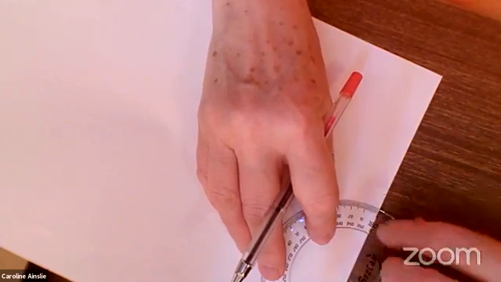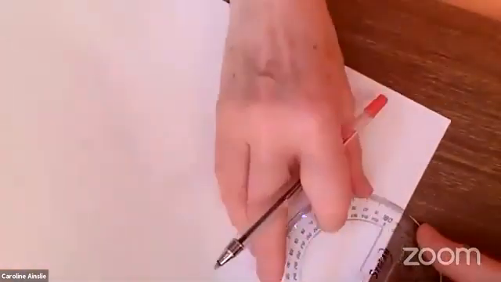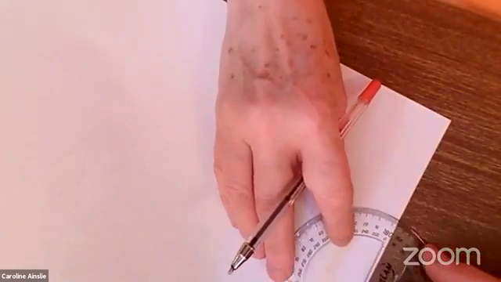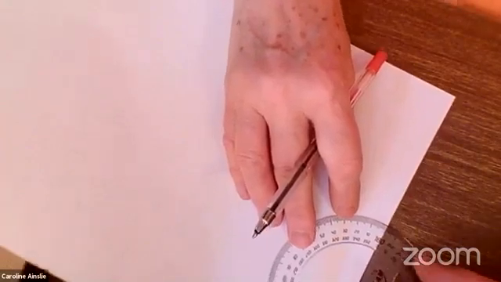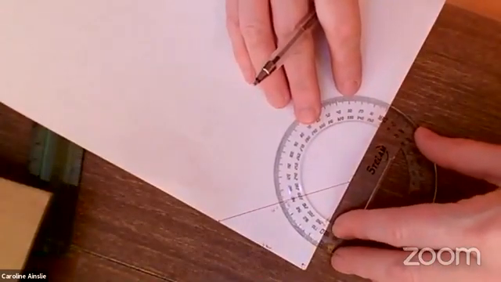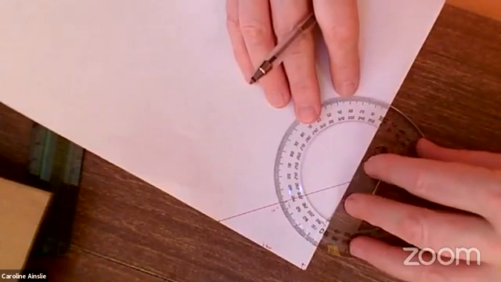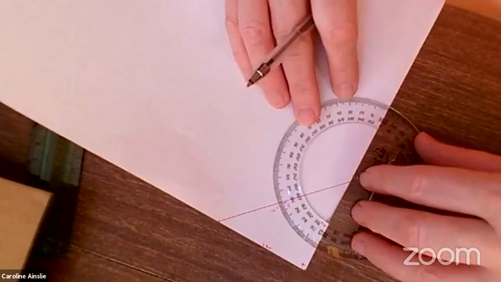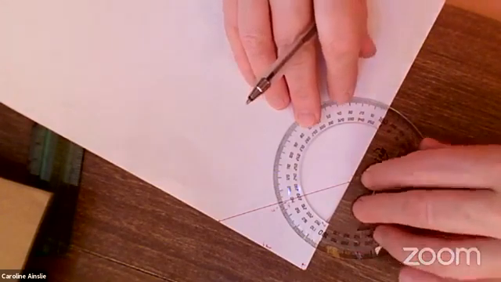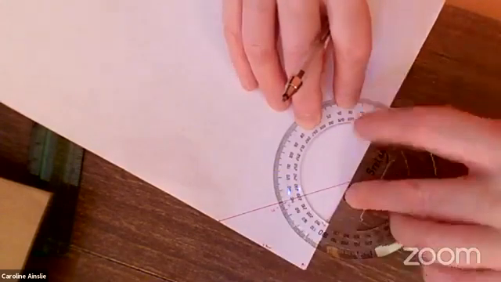I'm going to take this other paper from underneath now, because it causes errors if I'm not being super careful. That's got to be lined up straight on that line, and then that's got to be in the right place there. There we go. So now push it down nice and hard.